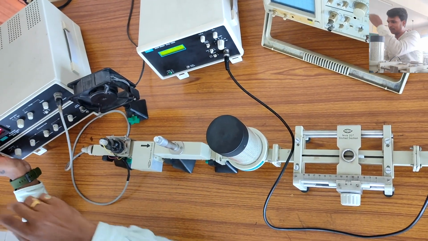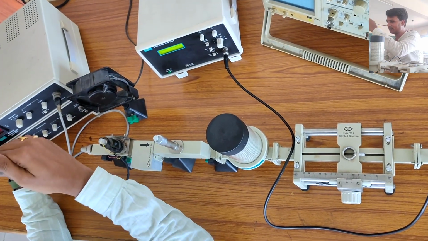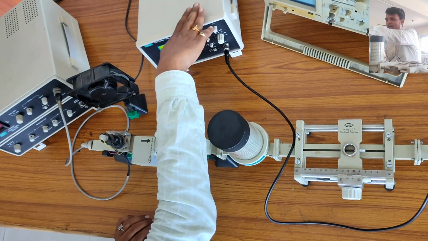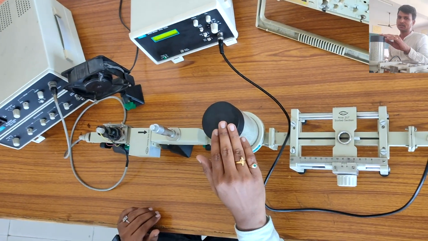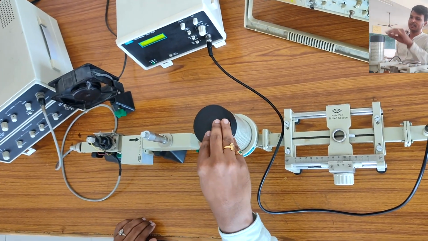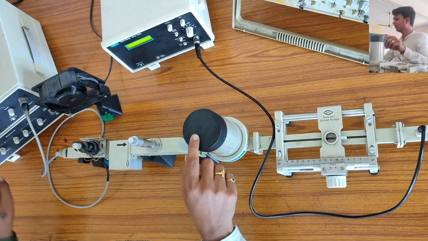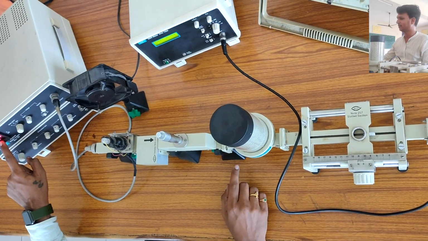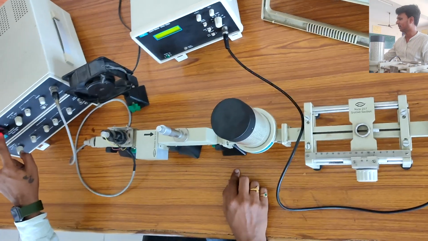From starting point to ending point, we are going to calculate the value of power as well as frequency. So how we are going to calculate the value of frequency? For example, see here, the maximum point. I'm going to calculate only one reading. I'm going to calculate with the help of this Klystron power supply.